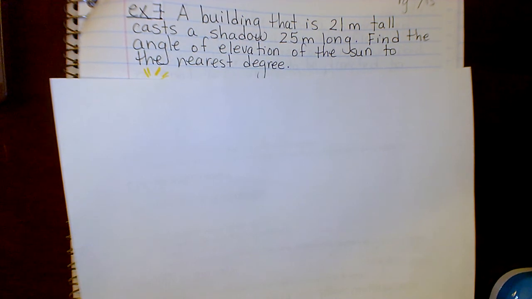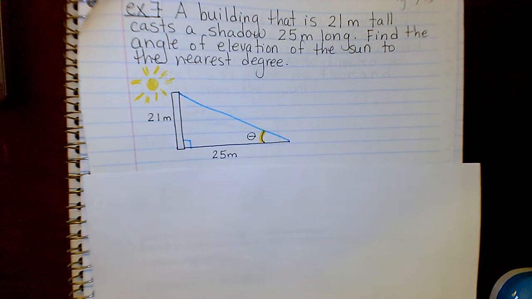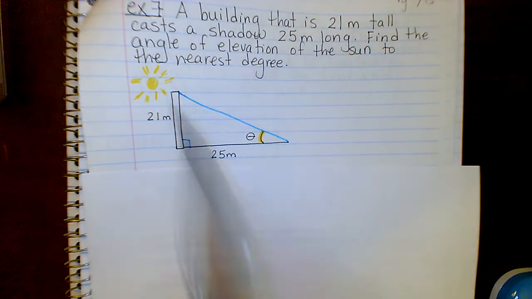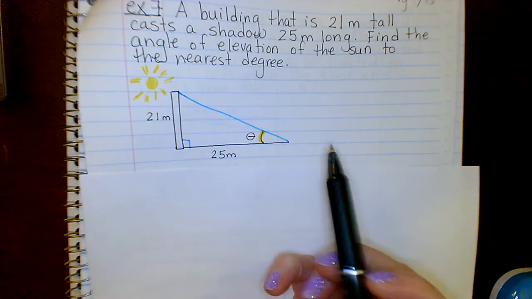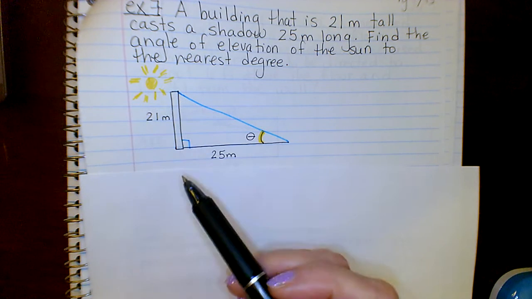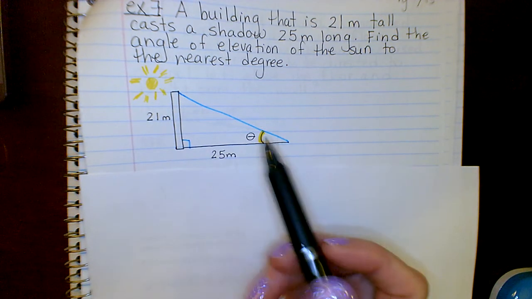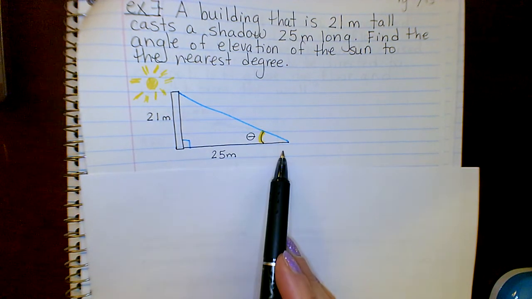All right, let me draw you a picture of what's going on here. So we got the sun. We have this building. It's 21 meters tall. Remember, a meter is about a yard. And then the shadow is about 25 meters long.